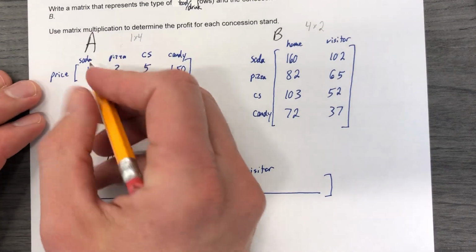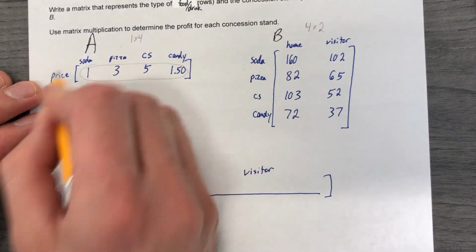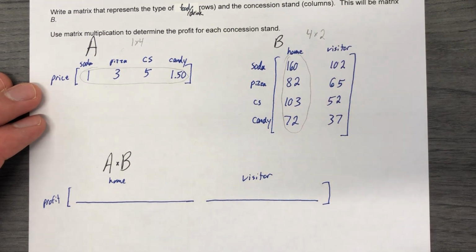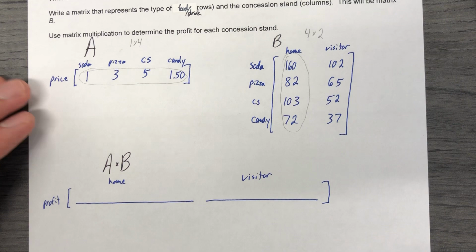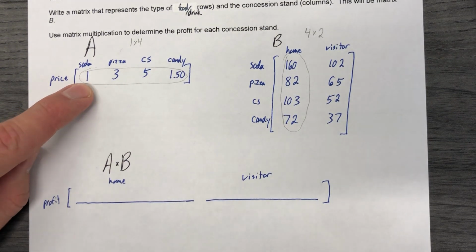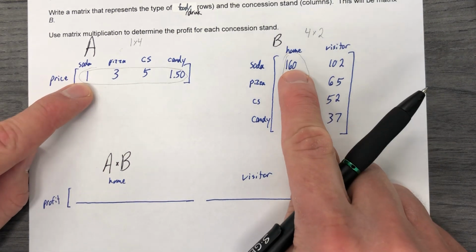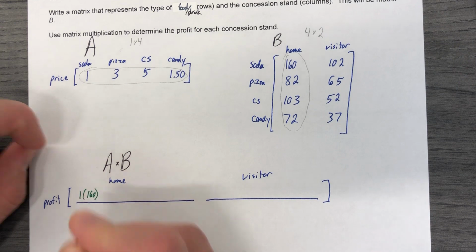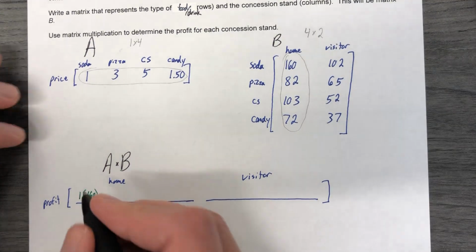My row, only row, and my home column are going to go together. This is going to make so much sense once you see it. $1 per soda for 160 sodas. So 1 times 160. Put 160 if you want to. I'm going to put the 1.